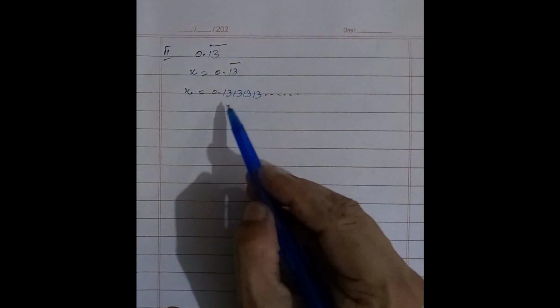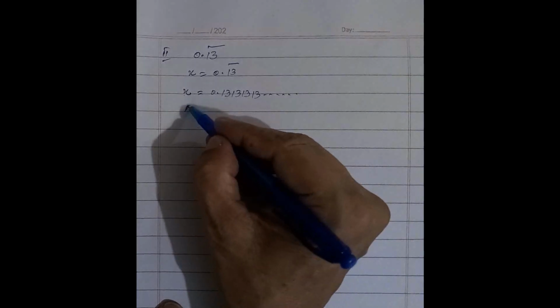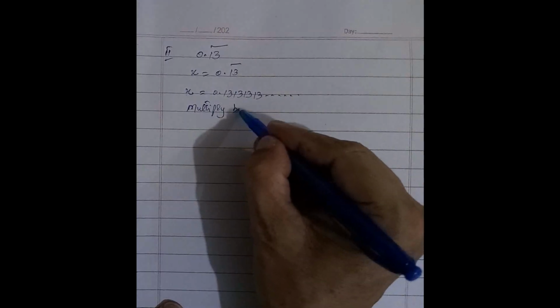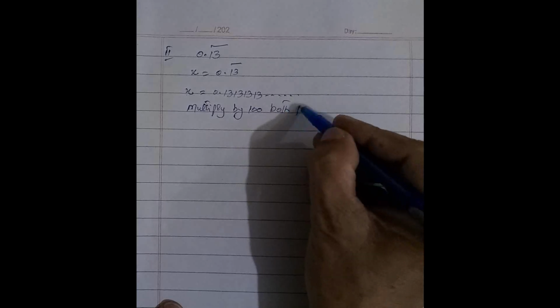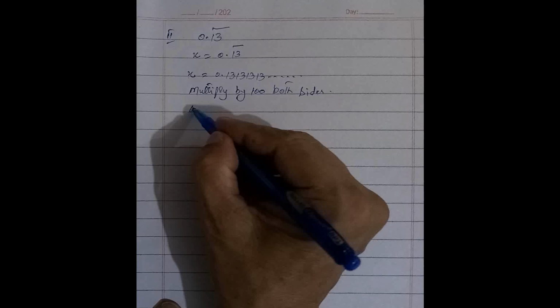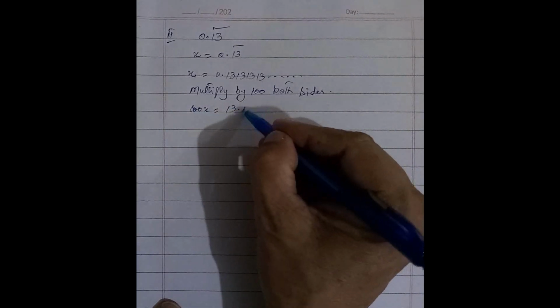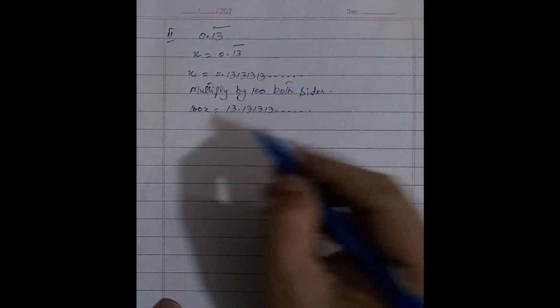These two values are repeated, so we multiply by 100 on both sides. We get 100x is equal to 13.131313 and so on.